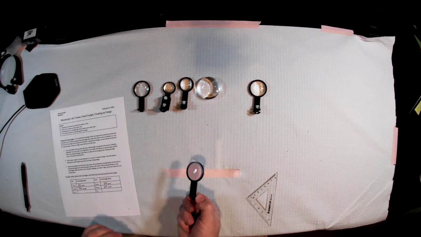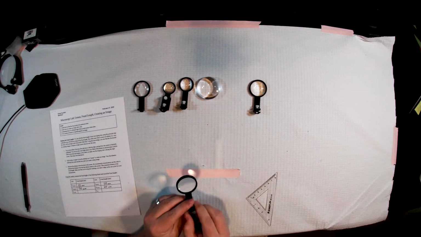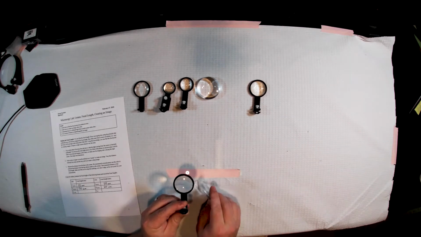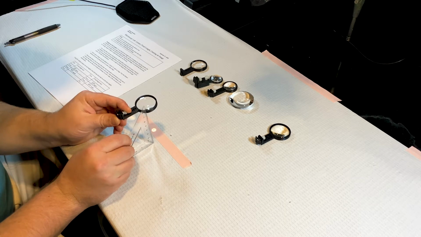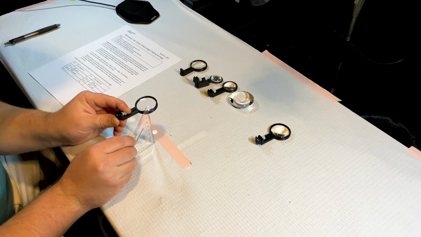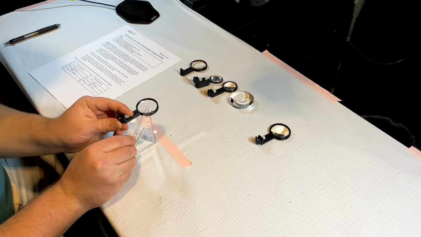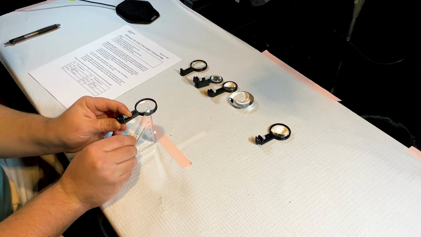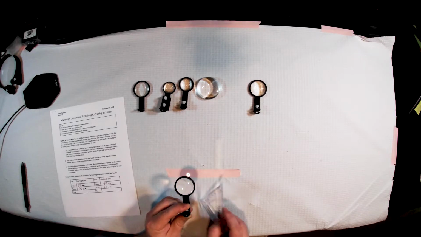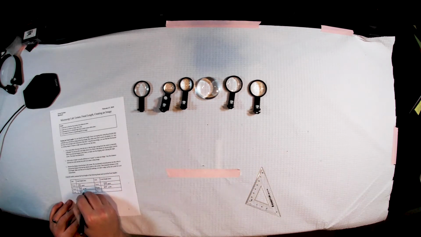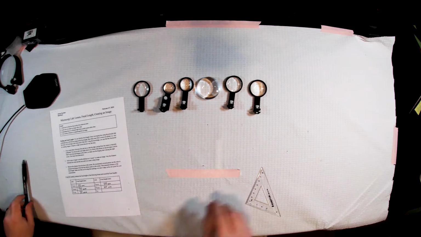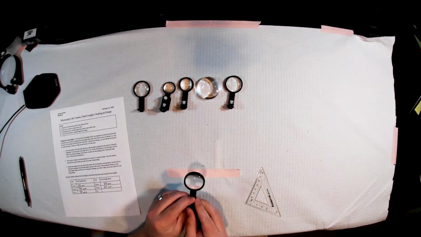Got our 4x tube lens. That looks about 70 millimeters. And we have our eyepiece lens.